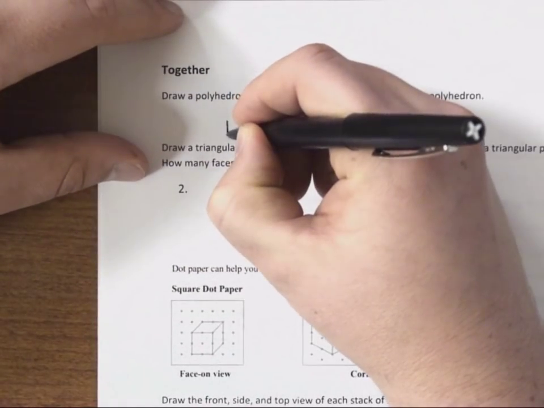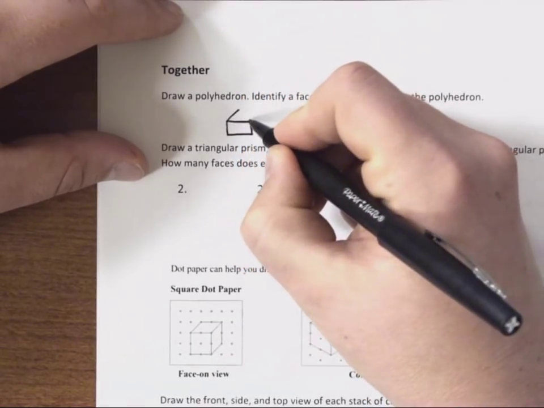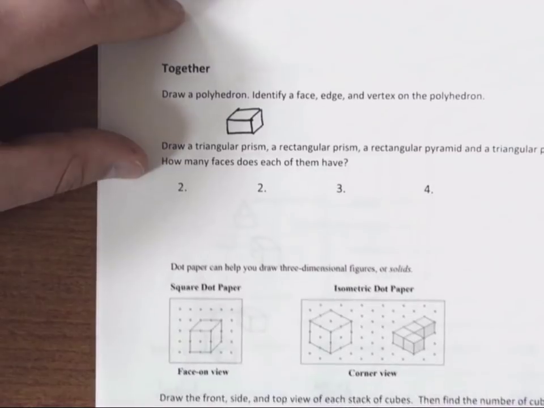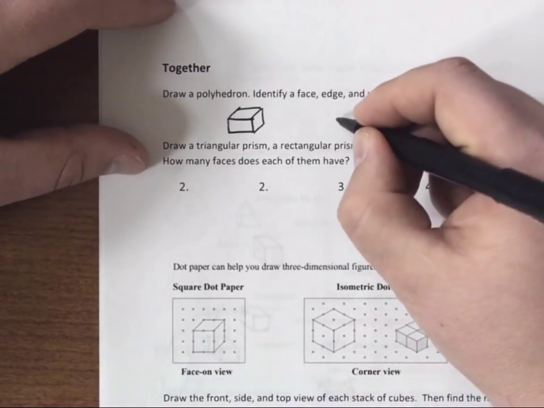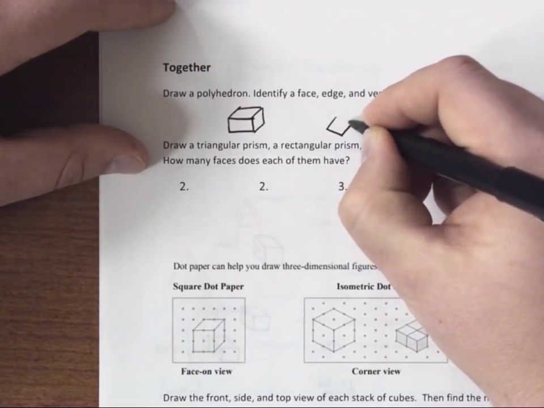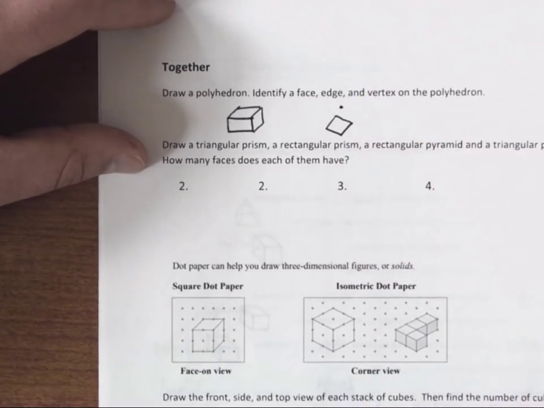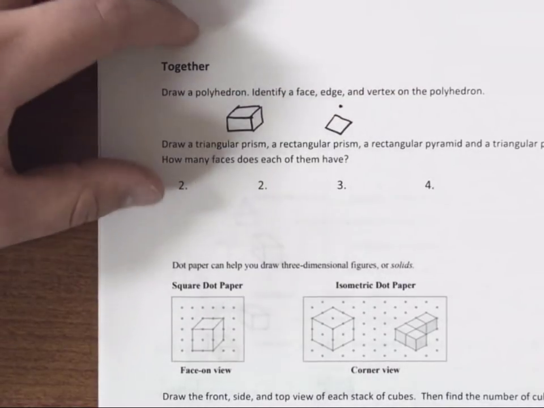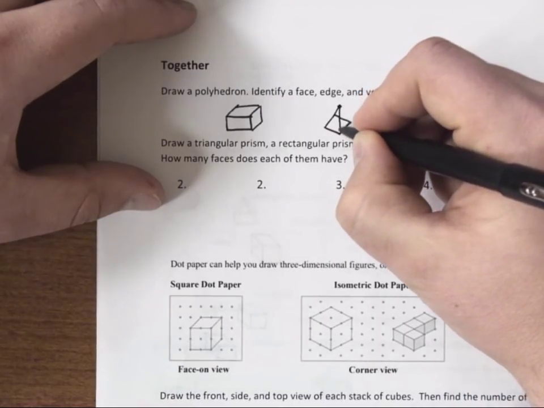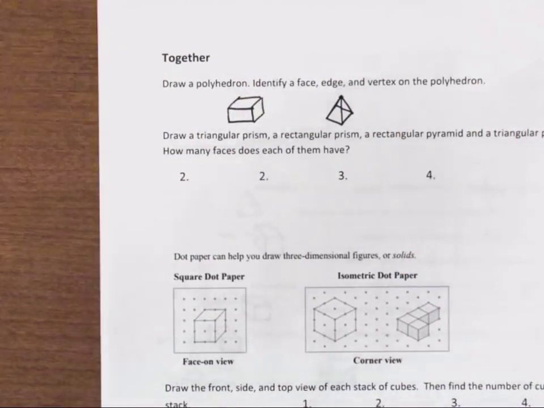So I'm going to draw a rectangular prism. We start with a rectangle, draw a diagonal from each corner, and then connect down and connect over. I'm also going to draw a pyramid. Let's do a square pyramid. You put a dot up above your square. I just tilted my square to the side. Put a dot up above it, and we're going to connect each of the corners to that dot.